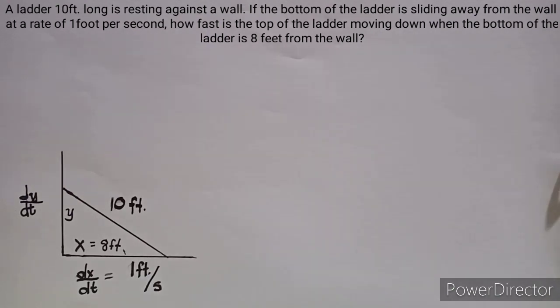So let us now proceed to step 4. You have to determine an equation according to these variables. Since it is a right triangle involving these variables, we can come up with an equation of the Pythagorean theorem, right?